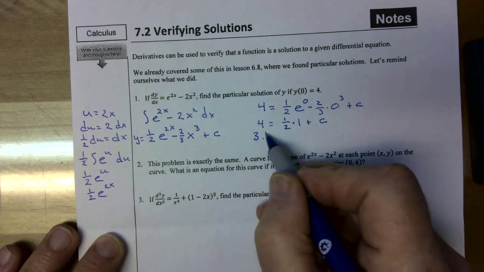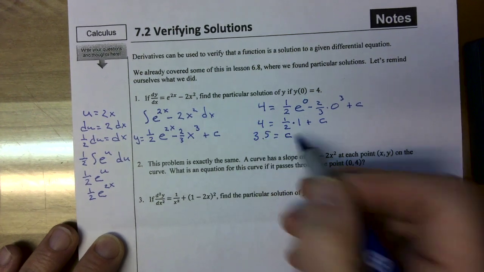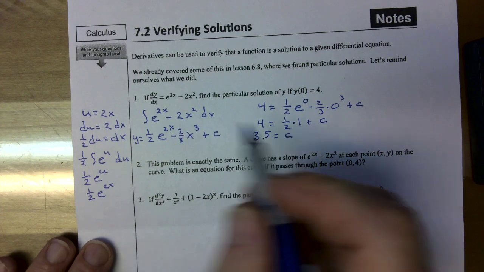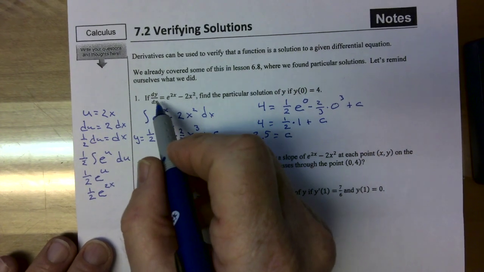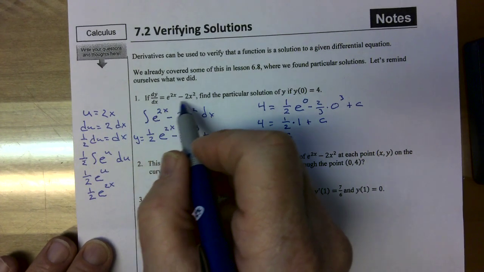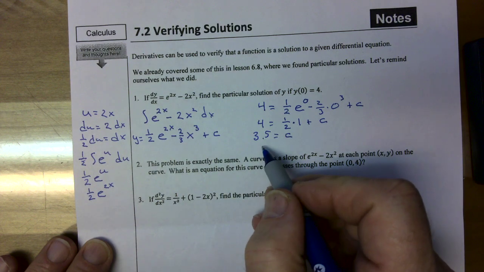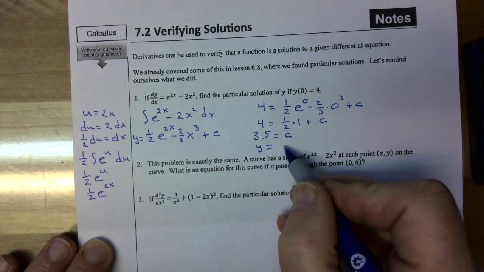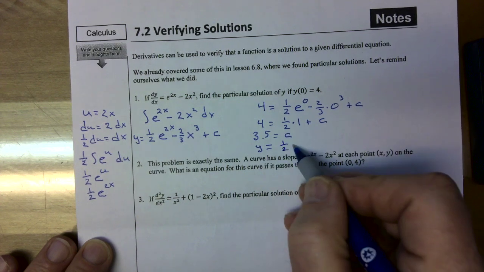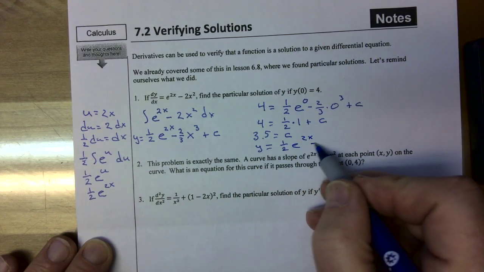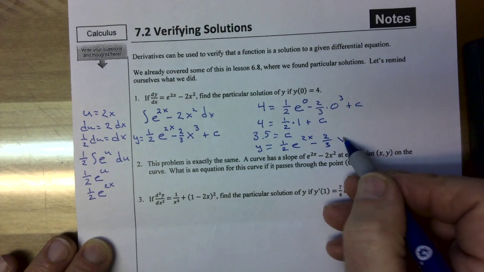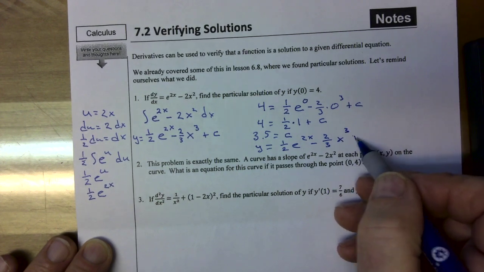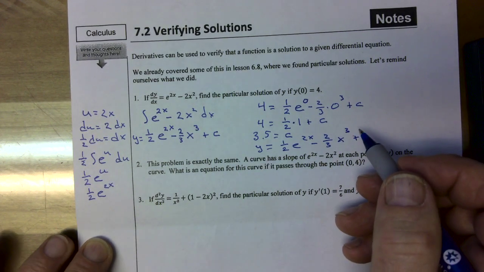I'm going to get 3.5 equals c. So my particular solution for this differential equation, it's a differential equation because it has a derivative, is y equals 1/2 e to the 2x minus 2/3 x cubed plus 3.5.